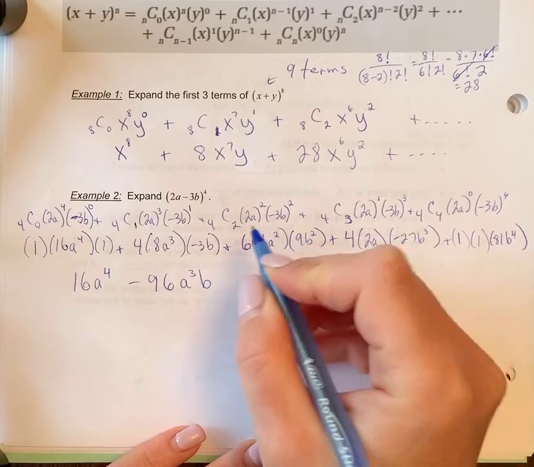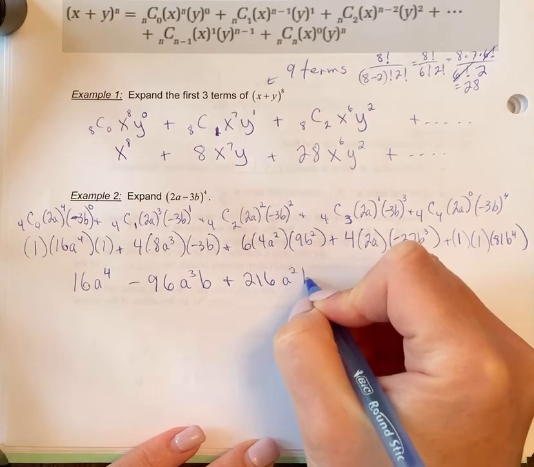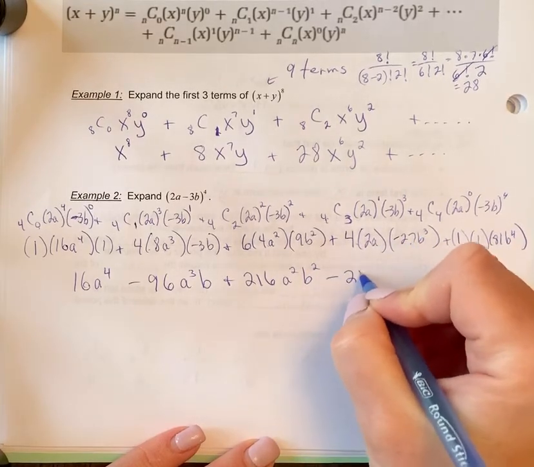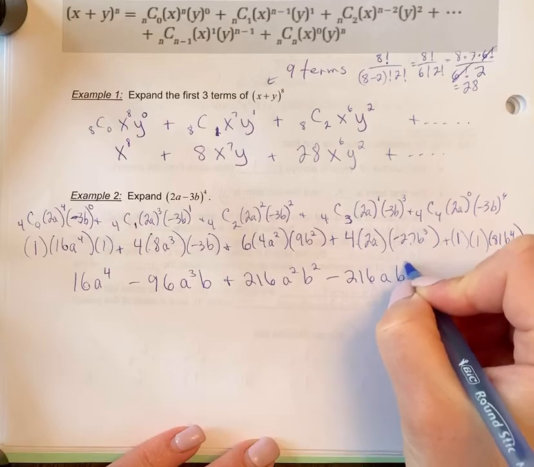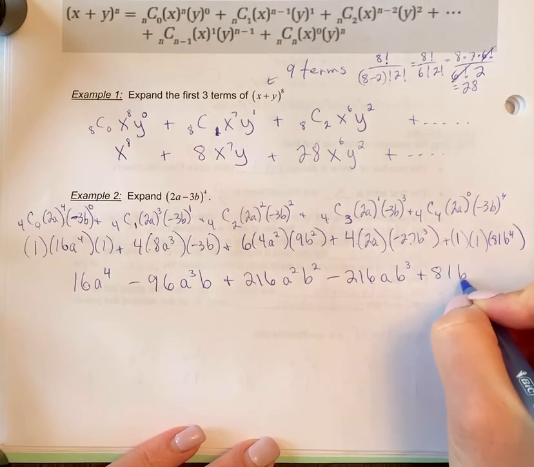6 times 4 times 9 is 216, a squared b squared. 4 times 2 times negative 27 is negative 216ab cubed. 1 times 1 times 81, so you're going to get plus 81b to the 4.